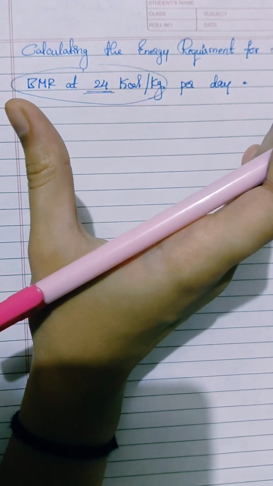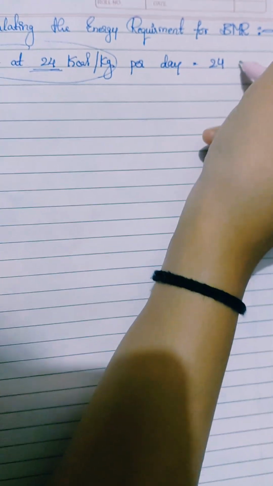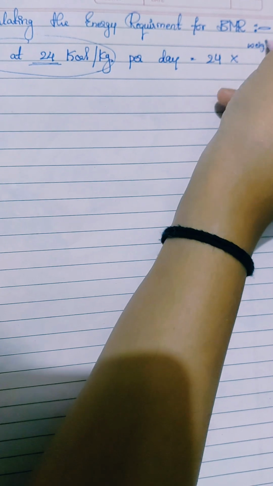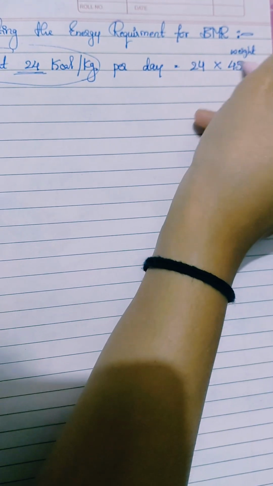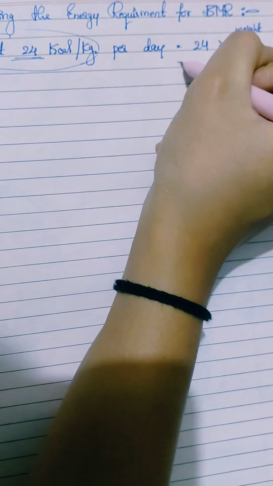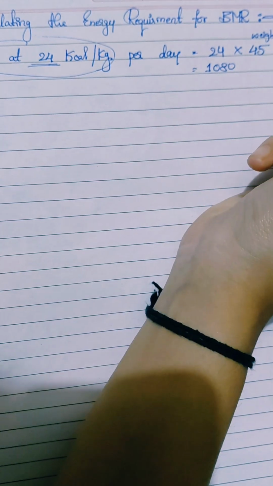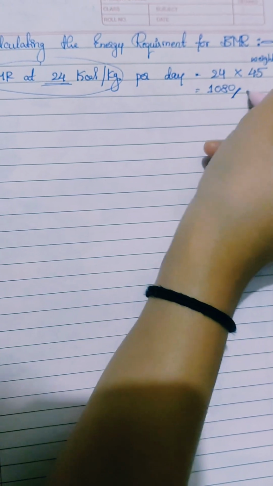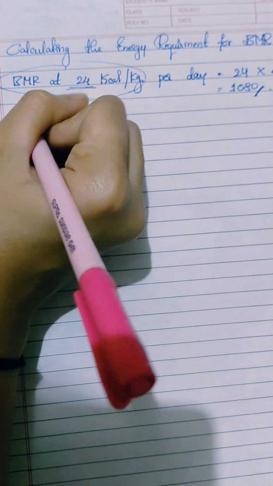So next what we do is we take this value 24 and multiply it by the patient's weight. For example, let me take 45. When you calculate 24 into 45, it is 1080. You should be very quick in calculating mathematics.